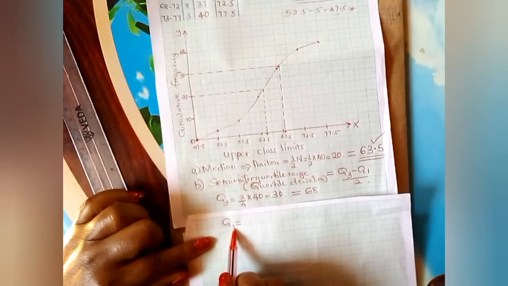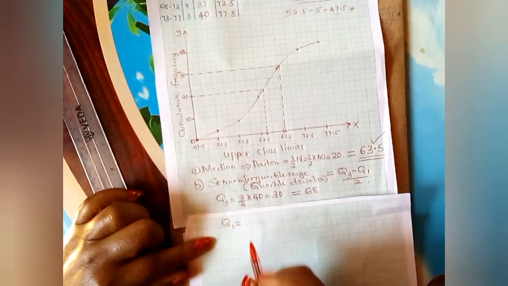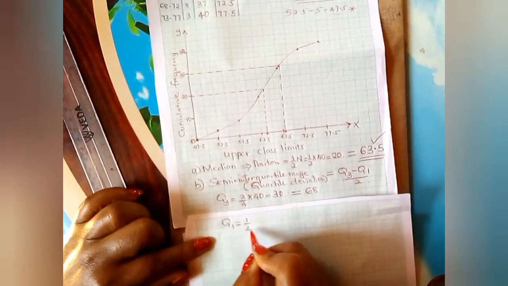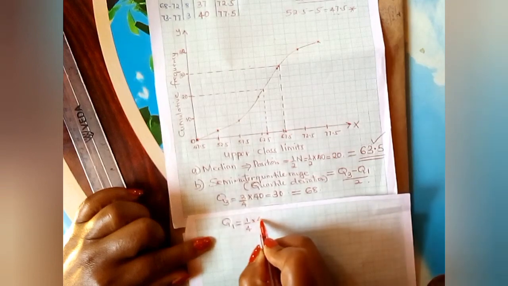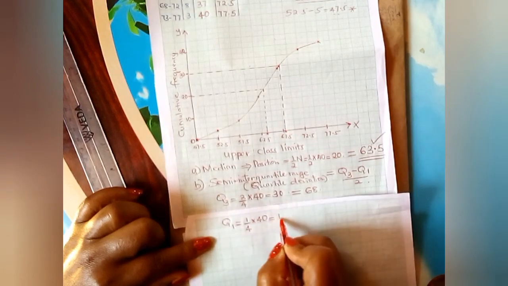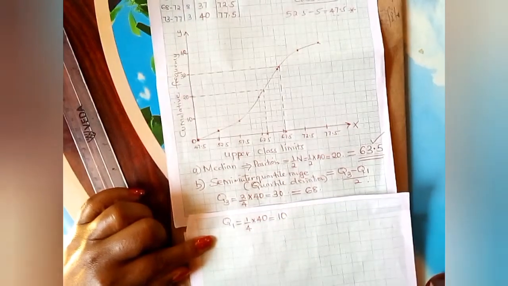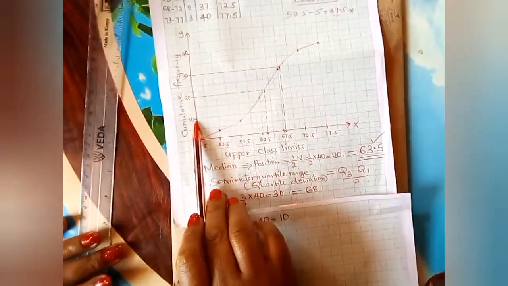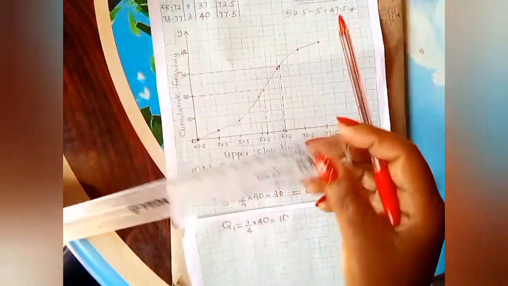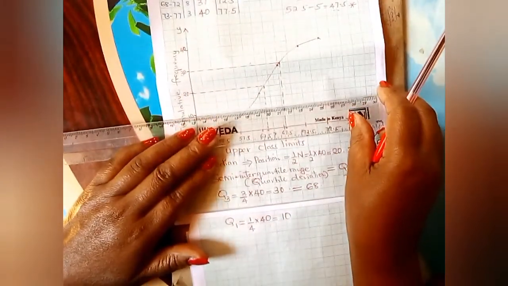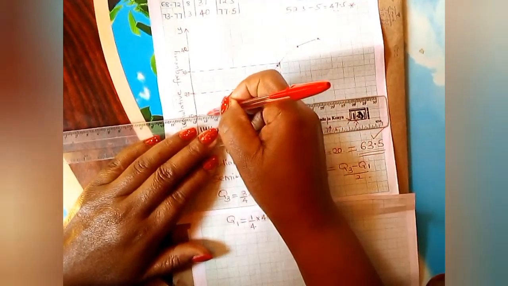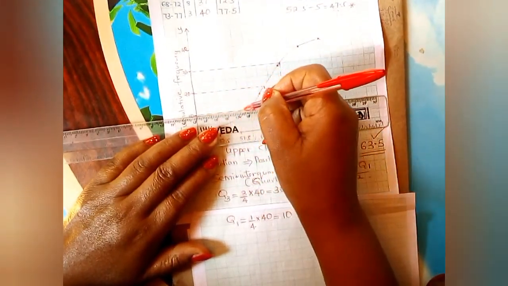So we go to Q1, learner. Q1, the lower quartile, lies on position a quarter of n. Our n is 40. So if you work this out, it tells us that it lies on the 10th position. So you go and check on 10 on the cumulative frequency axis, the y-axis. Again, you draw a broken line like that.